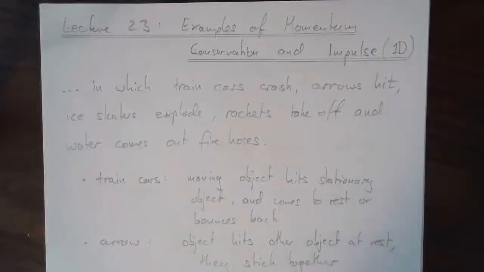In this lecture, we're going to go through a number of examples that involve momentum, momentum conservation, and impulse. And in this lecture, we're going to stick to examples where collisions happen in 1D. And in the next lecture, we're going to go to 2 and technically, any number of dimensions.